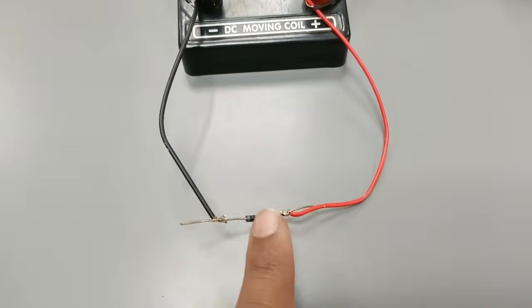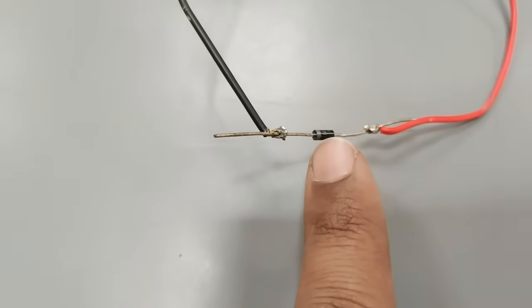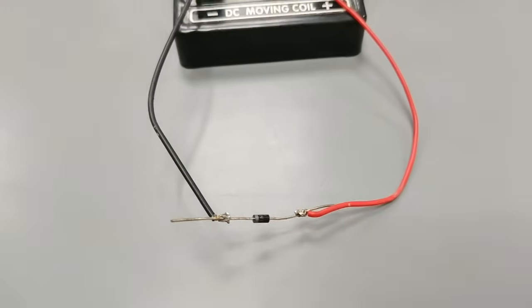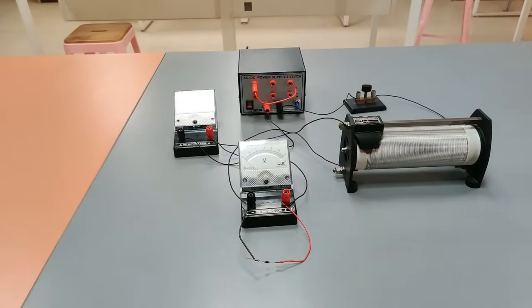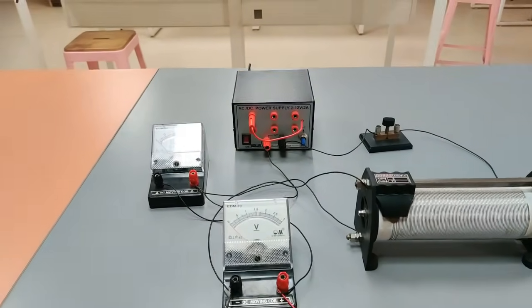So the P region is black color and the N region is white color, that is the semiconductor diode, right? So this is the apparatus which we are going to use. So in the next step, let us see the circuit connection.